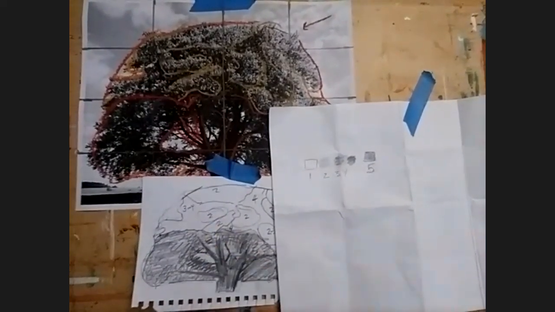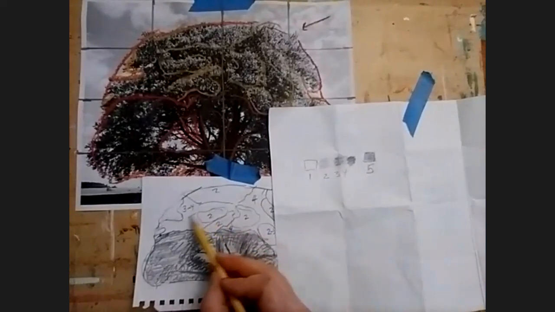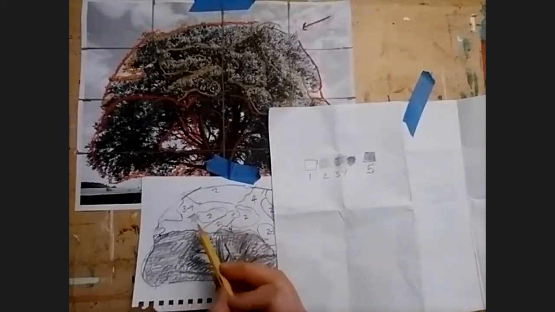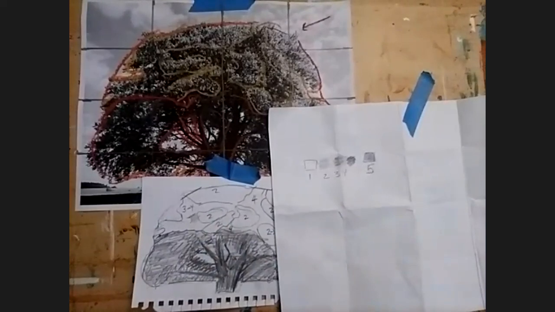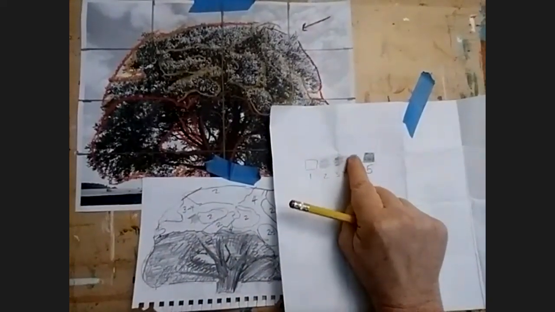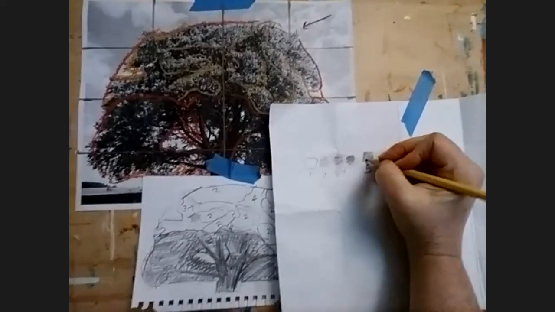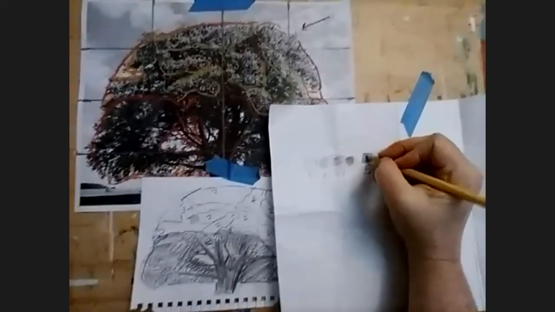You're going to be working with your values. You don't want a 4 darker than a 5. What? What did you say? You said that you're working to make your 4 darker than the 5. My 5 darker than my 4. Okay. Sorry.